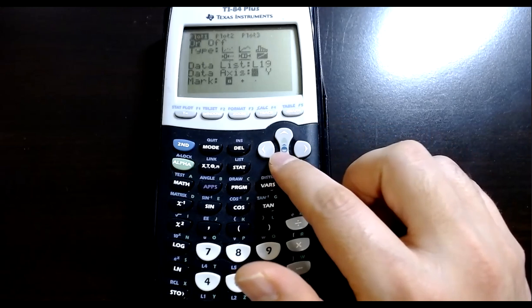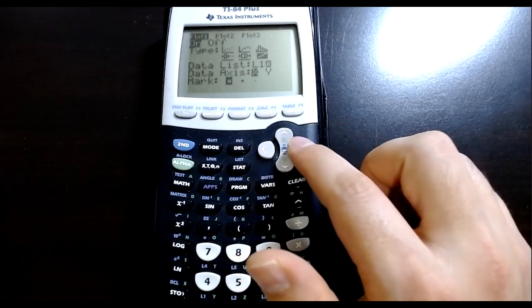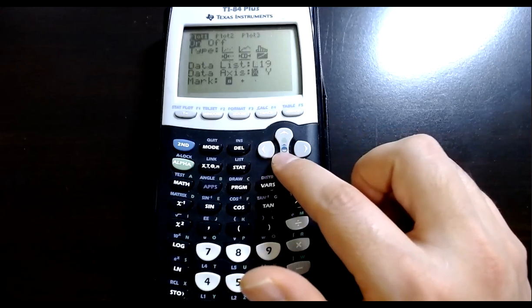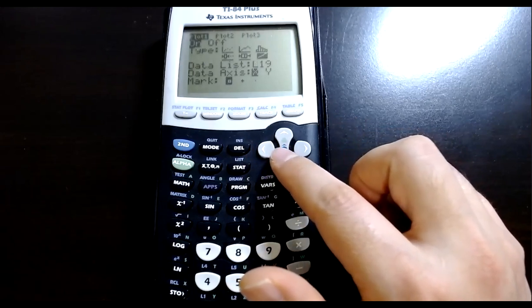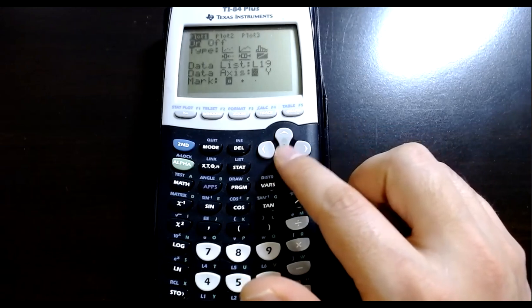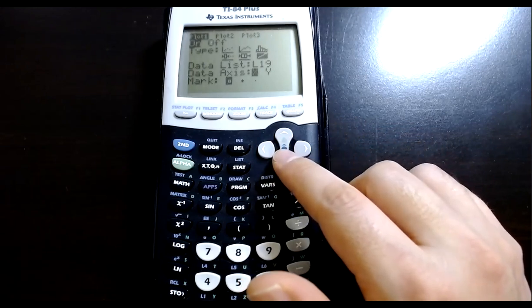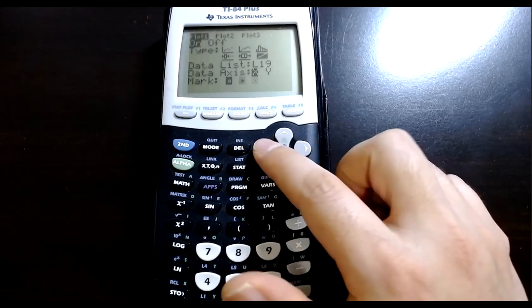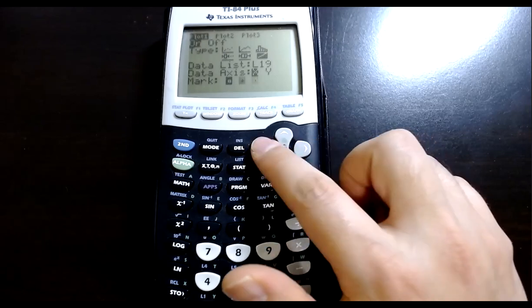Then we choose X, because L1 is the column where we entered the data, right? So we choose the data axis X. It means we set the data entered in L1 to be used as X values. Then you choose one of the marks. One of them should be fine.